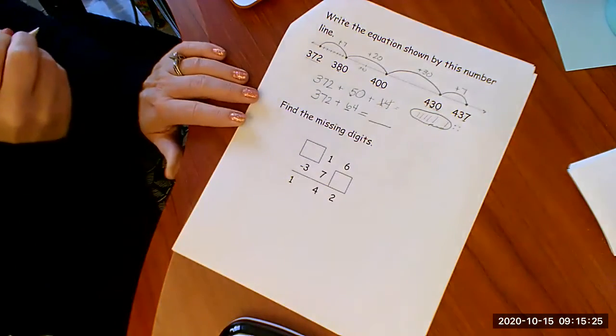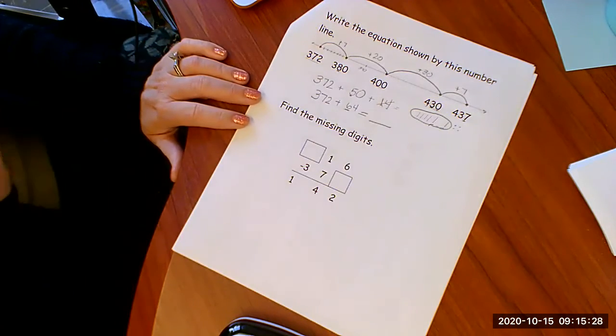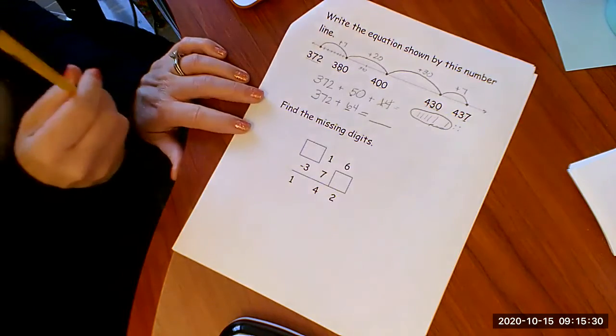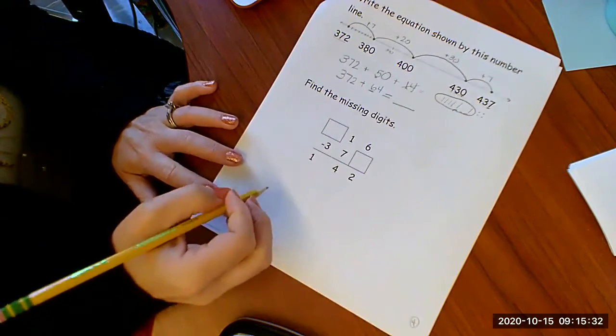And what does it equal? It's right there for you. I'm not going to tell you. It's right there for you. So you can solve that problem.